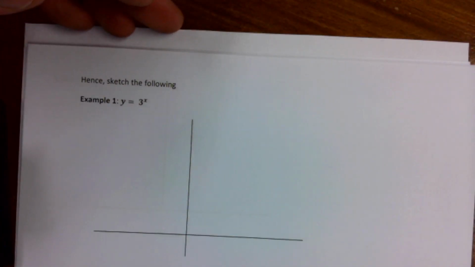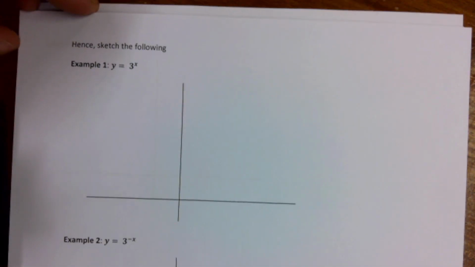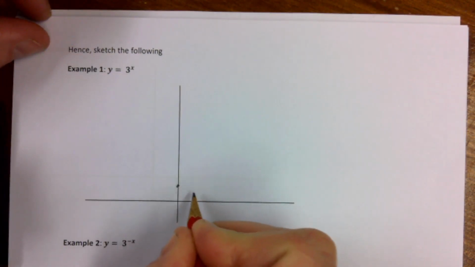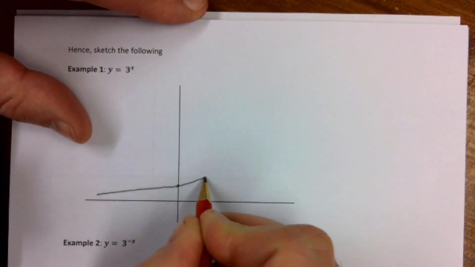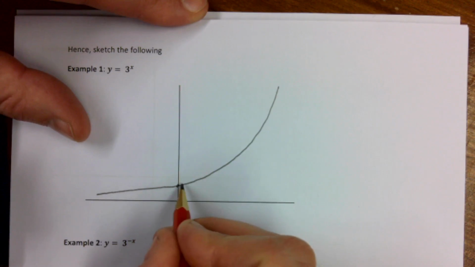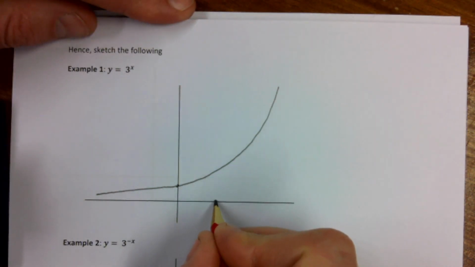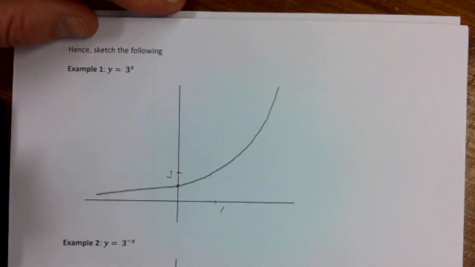What about this one then? y equals 3 to the power of x. Again, if you put 0 in there, it's still 1, but it just gets steeper more quickly. So we would have that. That's not supposed to be a straight line there. It's supposed to curve around from there. But we have that. For example, that would be the point (0, 1), and then that would be the point (1, 3).